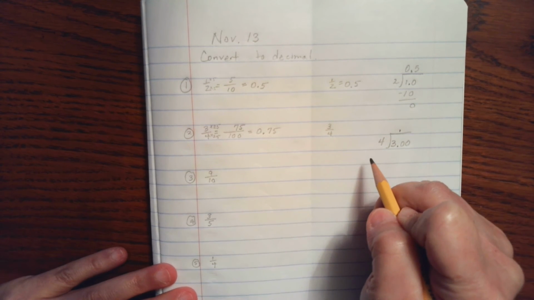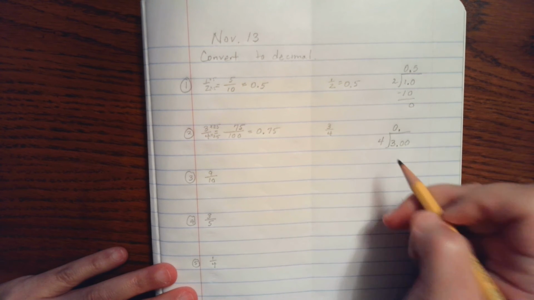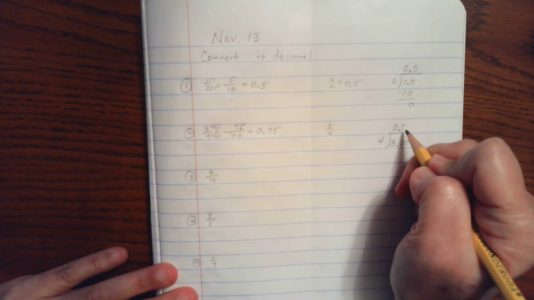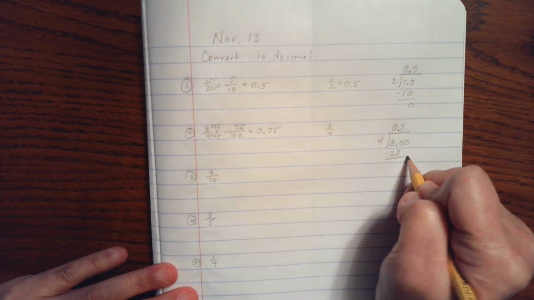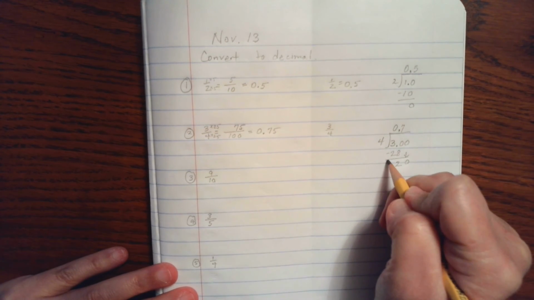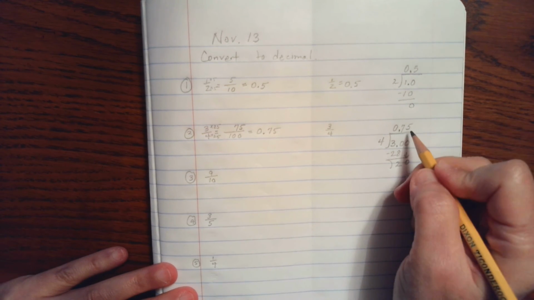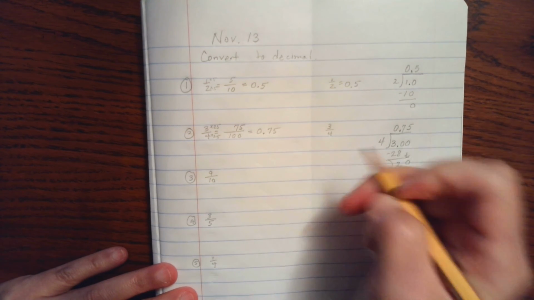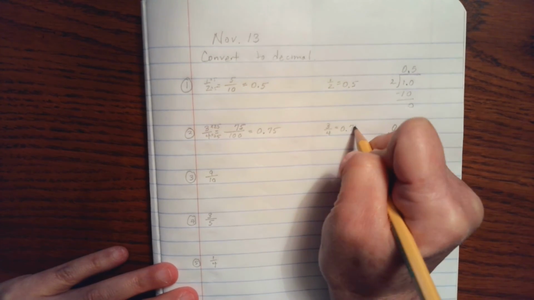Alright, let's start dividing. 4 goes into 3? No. 4 goes into 30? Yes, it goes in there 7 times because 7 times 4 is 28. Subtract. Bring down. 4 goes into 20 5 times because 5 times 4 is 20. So 3/4 is equal to 0.75, or 75 hundredths.